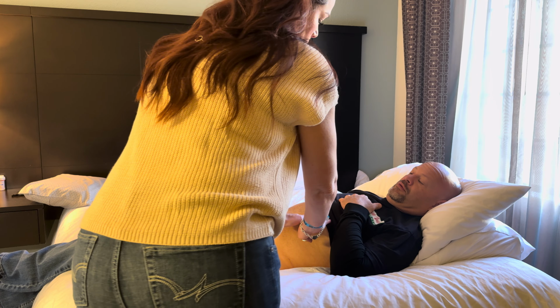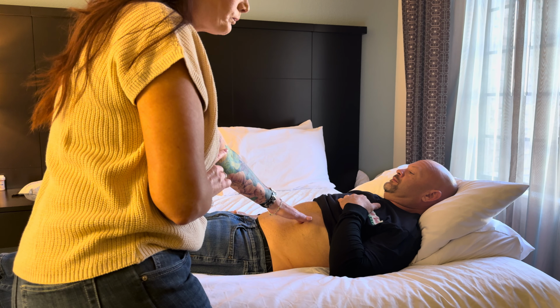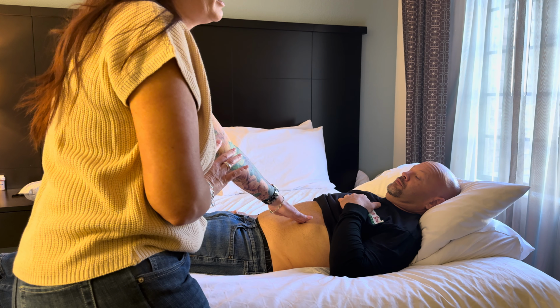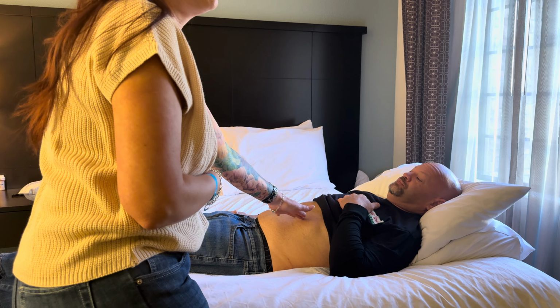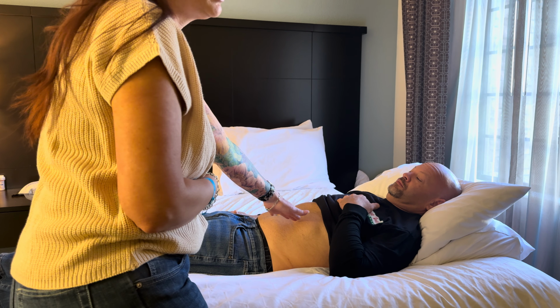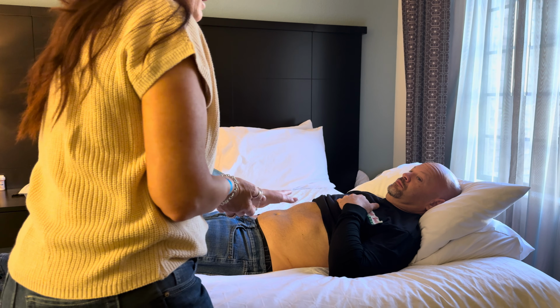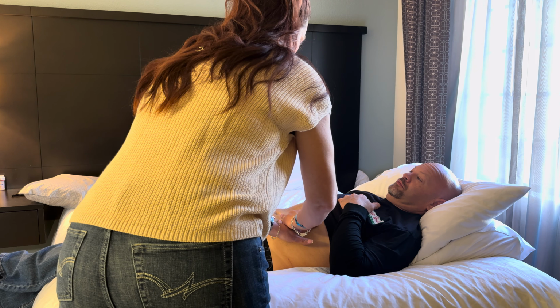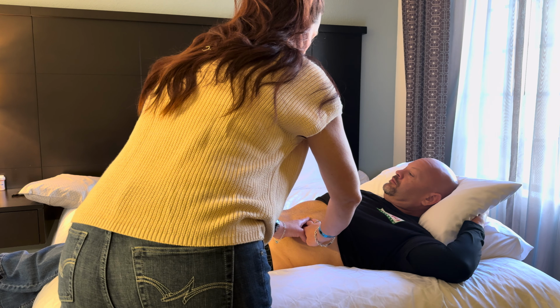And then for the spleen, I'm going to also percuss to feel the spleen. I should not hear any dullness, or even feel the spleen on palpation. If you do, that would indicate an enlarged spleen, or splenomegaly. I'm still hearing tympany.